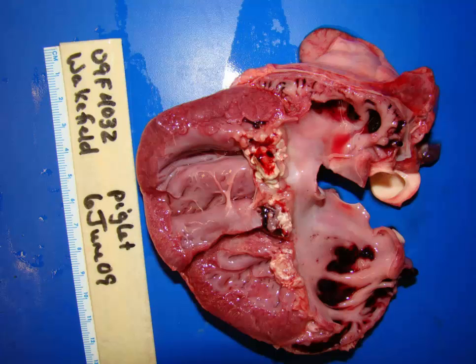On to slide number 3, a great picture from Dr. Virginia Pierce. This is from a piglet. I would like a morphologic diagnosis and 2 possible causes. Okay, we're back. You can see that there's multifocal to coalescing incrustations on this valve.